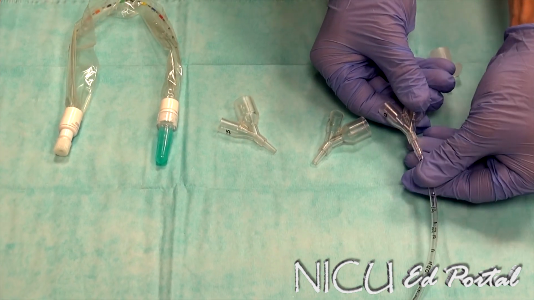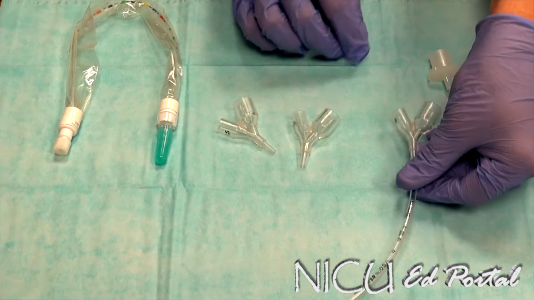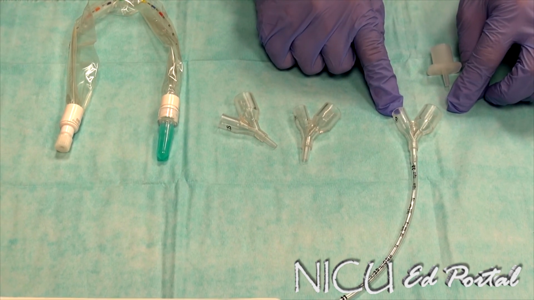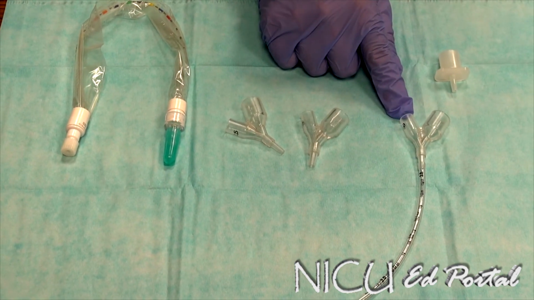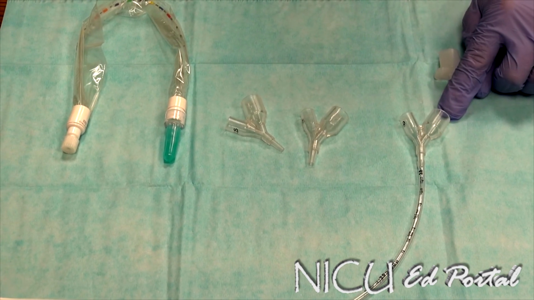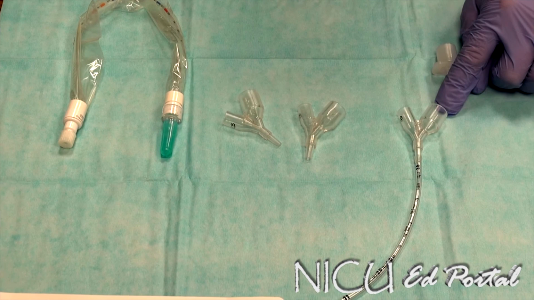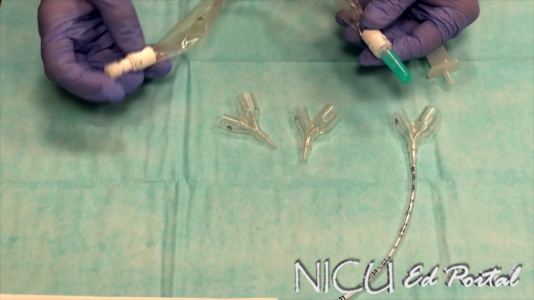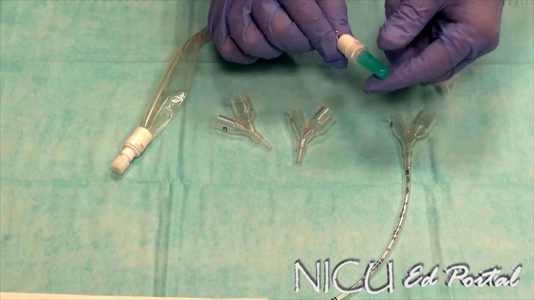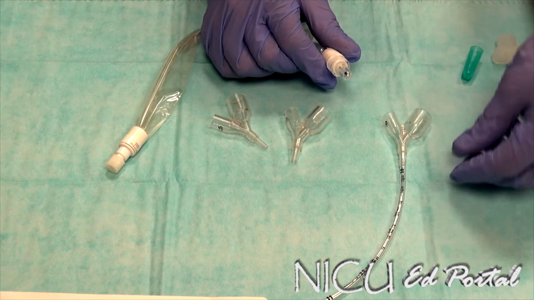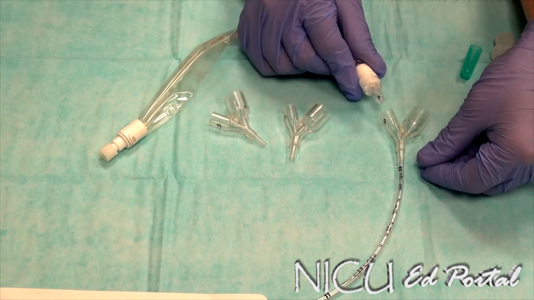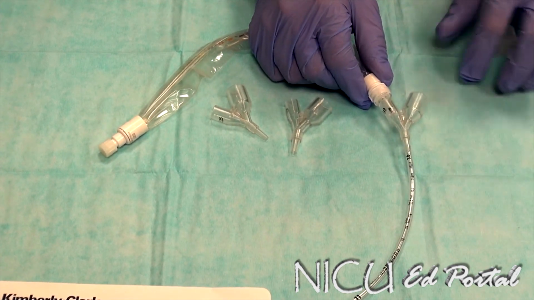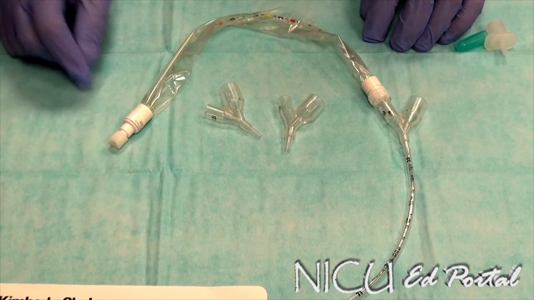You put that where your original adapter was, and then we have the setup here where we have one port for our catheter, this one in front of my finger, and the other port would be for your manual bag or your ventilator circuit. So from here, we take our 5 French catheter, we remove the blue cap, and this catheter goes in the smaller of the 2 ports, which goes like that. And now you are ready to administer your surfactant.